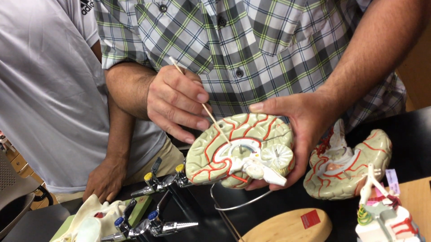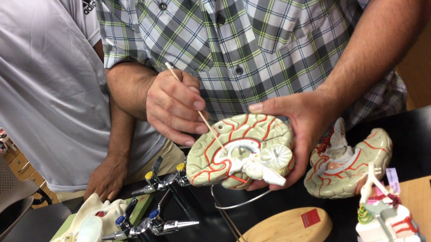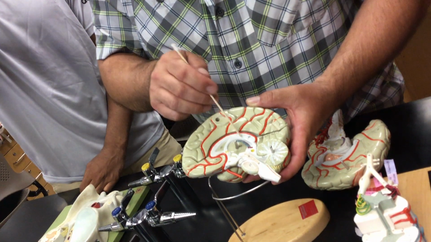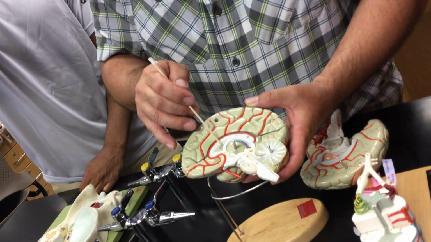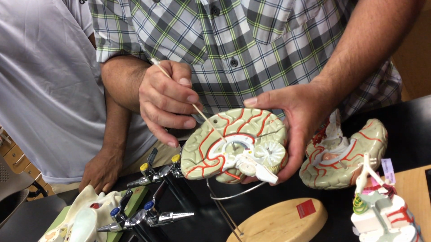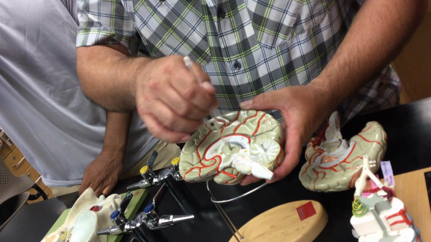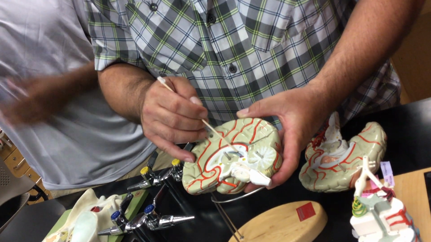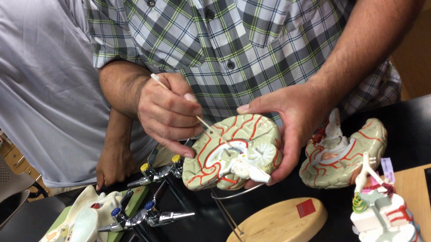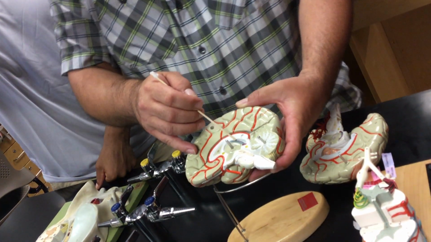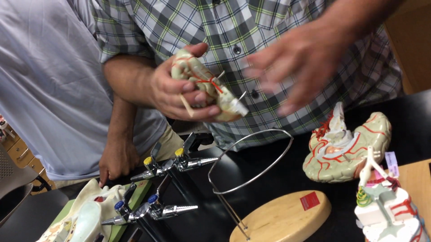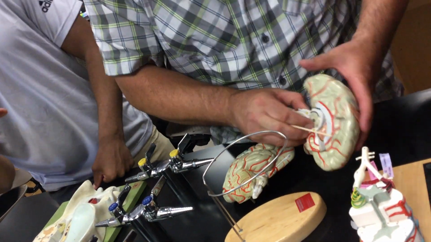Just inferior to that, we have this flap of tissue separating the lateral ventricles from the third ventricle, known as the fornix. Even though we're here in the third ventricle, this blue highlighted with red lines indicative of the choroid plexus of the third ventricle, just lateral to this would be the halves of the thalamus.